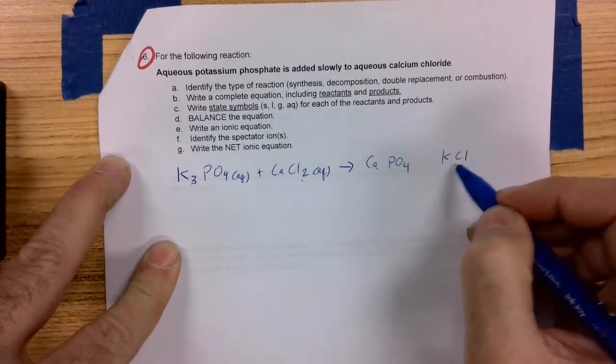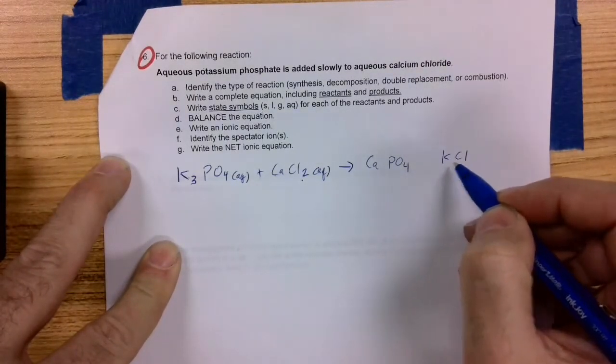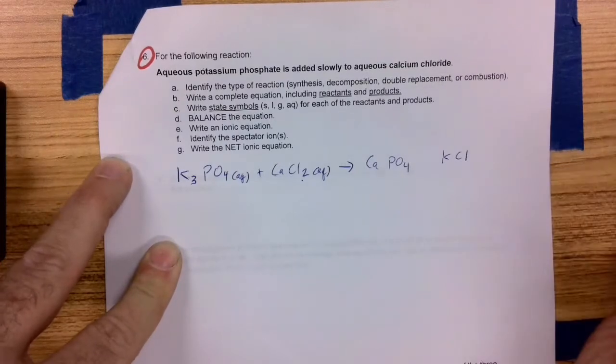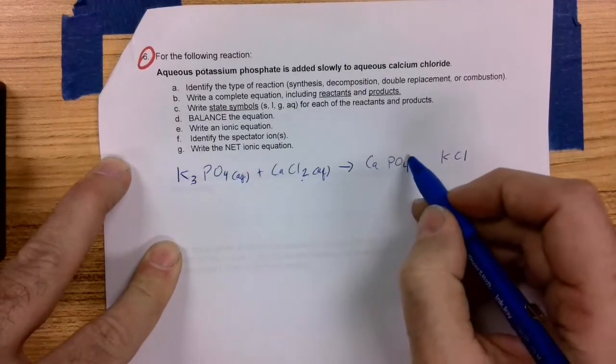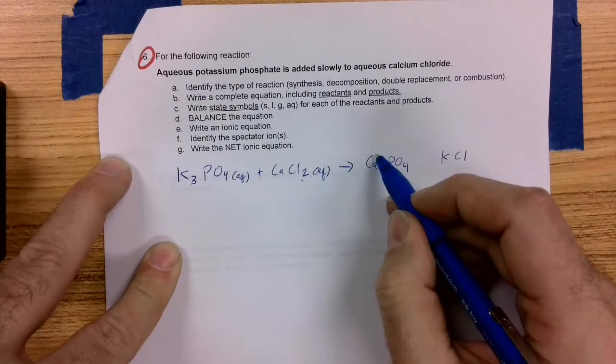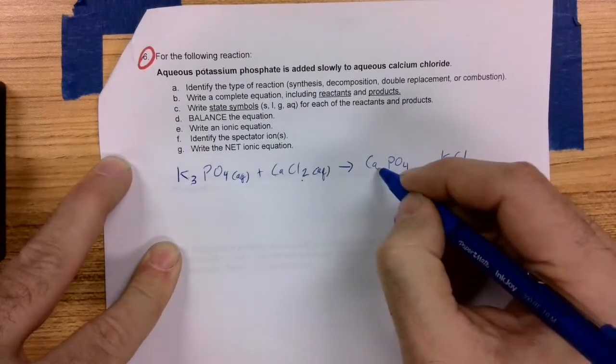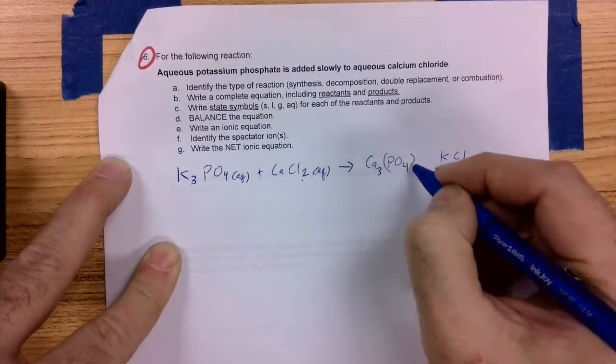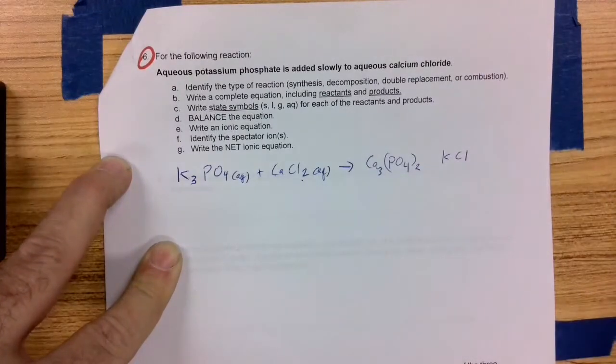Potassium and chloride both have a charge of 1, 1+ and 1-, so this compound's balanced as written. Phosphate with a charge of 3-, calcium with a charge of 2+. We do the crisscross, and we find that 3 calciums to 2 phosphates makes a balanced compound.